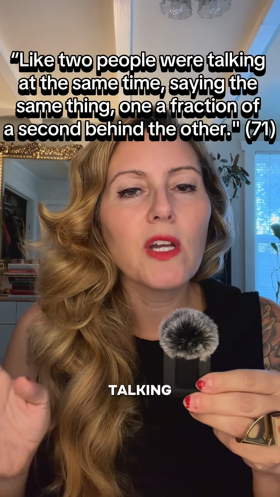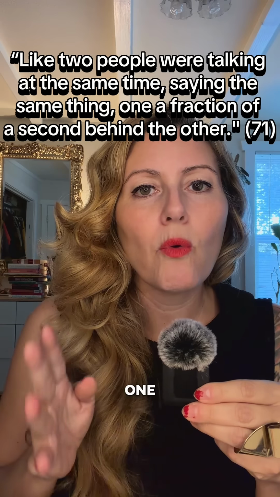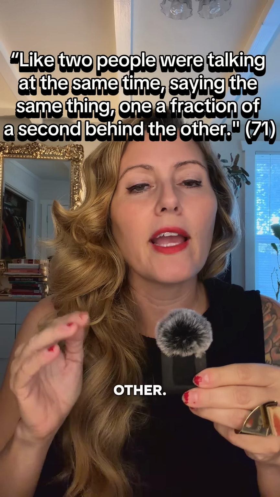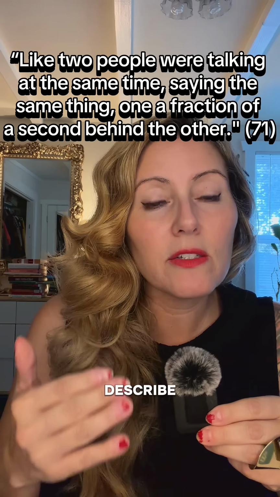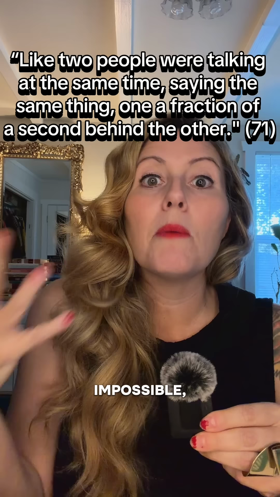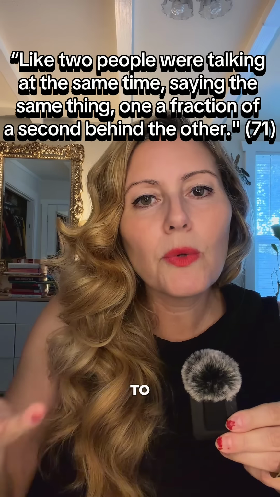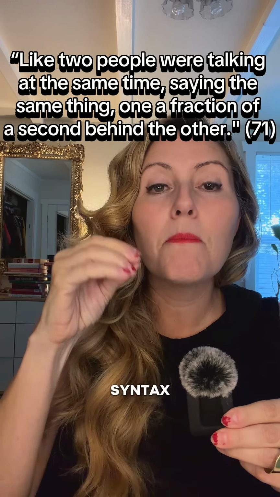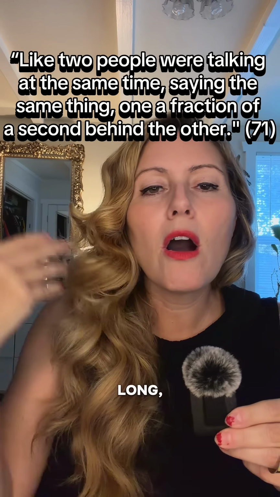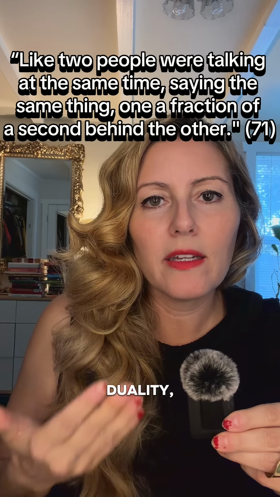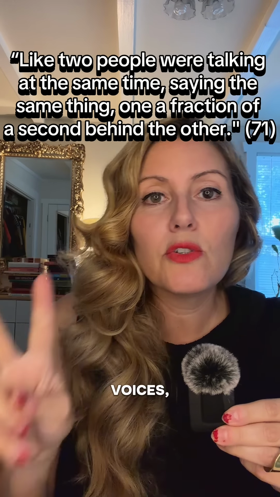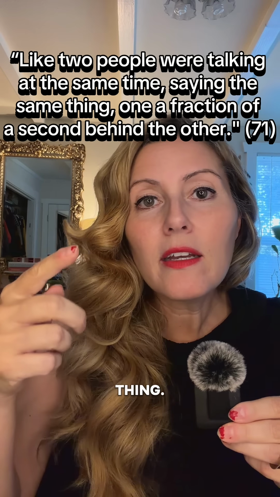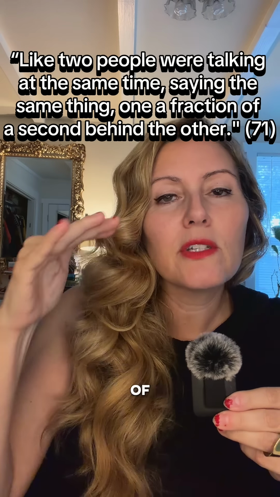Quote, like 2 people were talking at the same time, saying the same thing, one a fraction of a second behind the other, end quote. So why suddenly such a long sentence? I think it's because she's trying to describe something uncanny, something impossible, something that's difficult to articulate, and the syntax mimics the experience. It's long, winding, trying to capture the duality, the doubleness of her mother. Repetition of 2 with 2 voices, 2 people, and then the same thing, same time. The layers of repetition in the description mirrors the doubled voice.